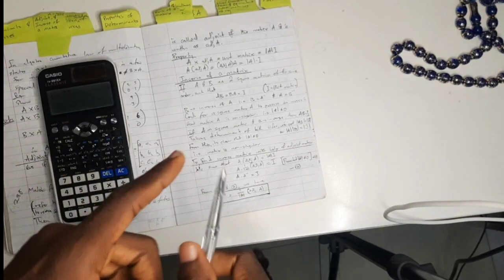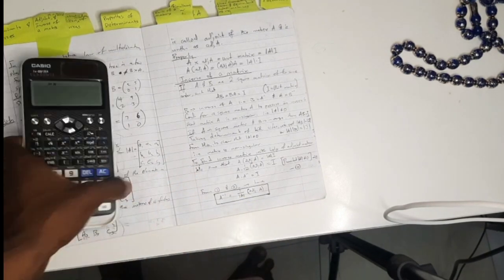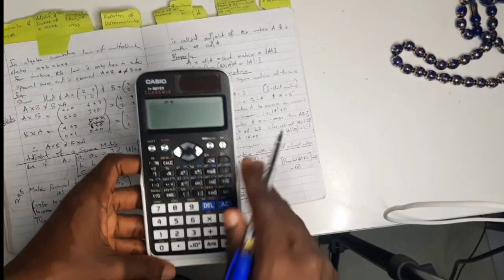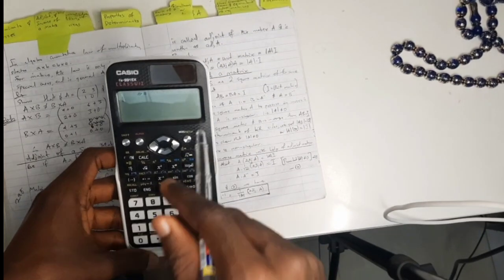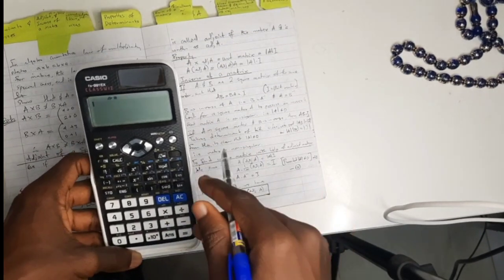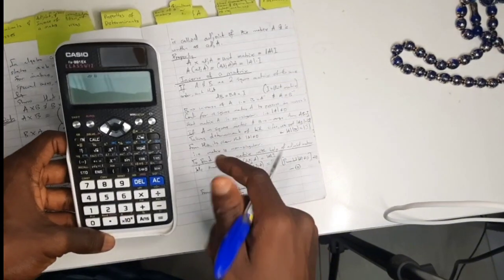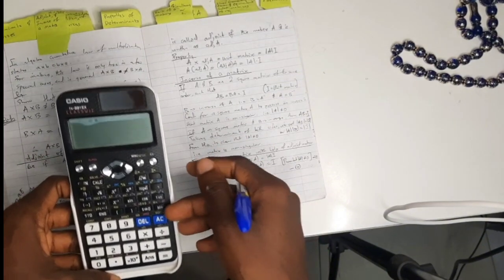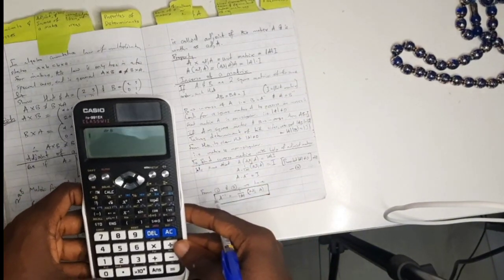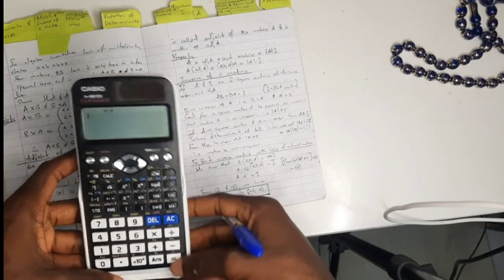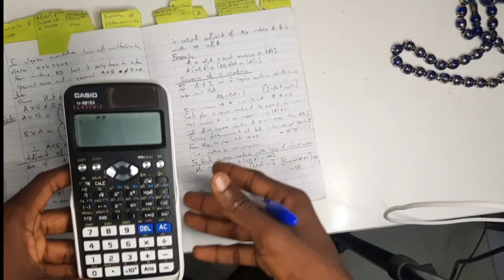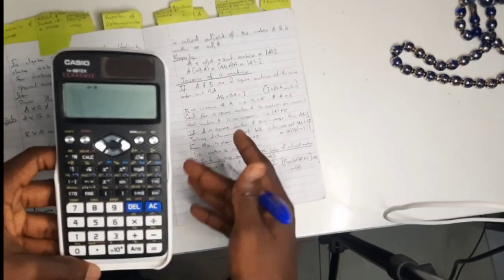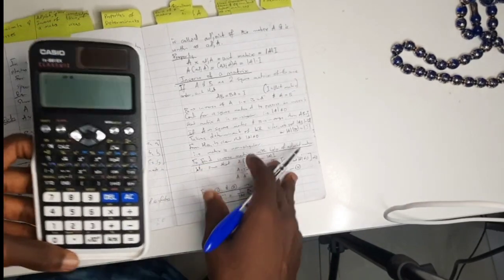So we could either use this method or we could use our calculator. The video for how to use your calculator to get the inverse of a matrix is in the description box below, so you can go watch that video. It's going to be useful for getting the inverse of different kinds of matrices, 3 by 3, and the rest, and is going to save you a lot of time during tests and exams, or whatever you want to use it for.